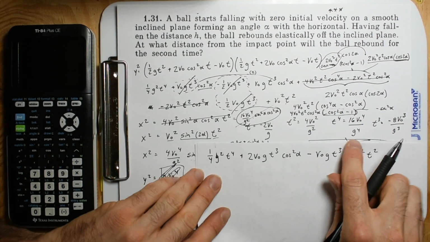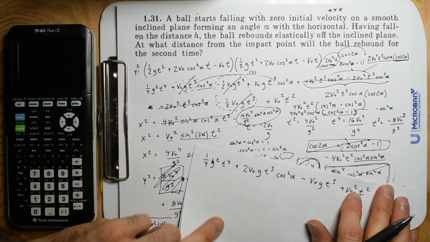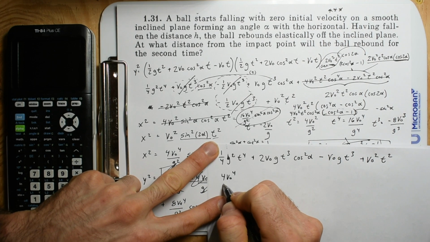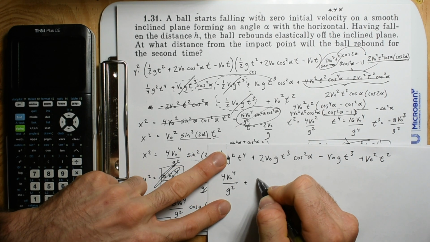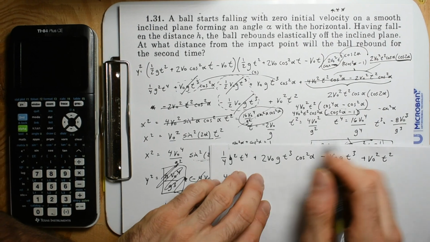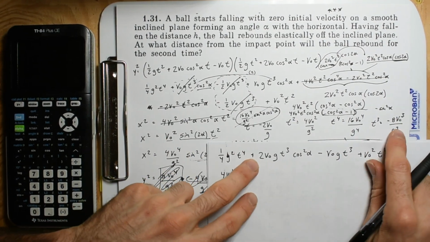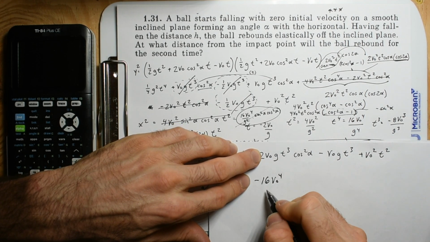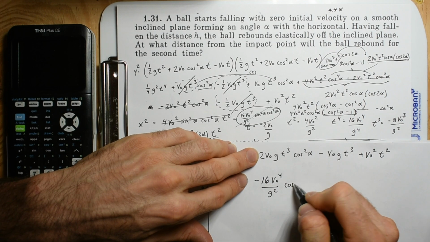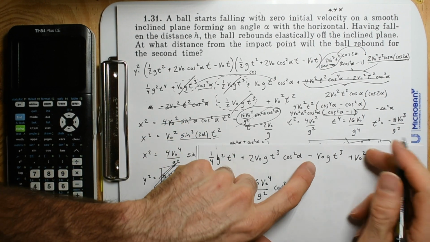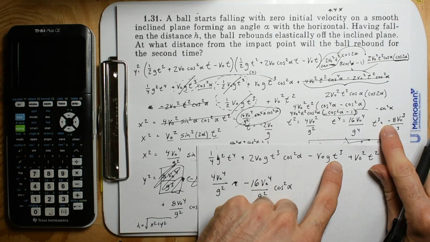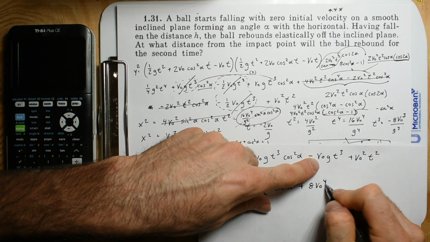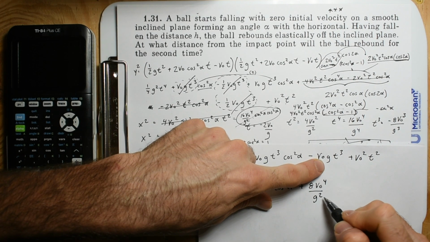So now we can use these little tricks. And what's our t to the fourth right here? We're going to have 4 v naught to the fourth divided by g squared, plus, this is a t cubed, so it's minus, sorry about that. Now this is going to be minus 16, this is a new term that we haven't done yet, v naught to the fourth divided by g squared, but we'd have cosine 2 alpha. Now we have minus t cubed, which is another minus, so we're going to have plus 8 v naught to the fourth divided by g squared.